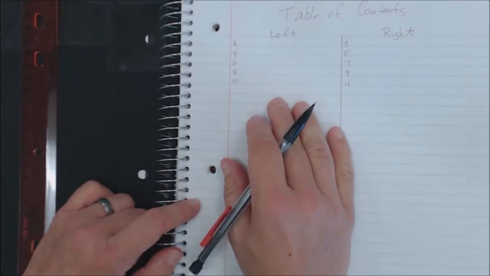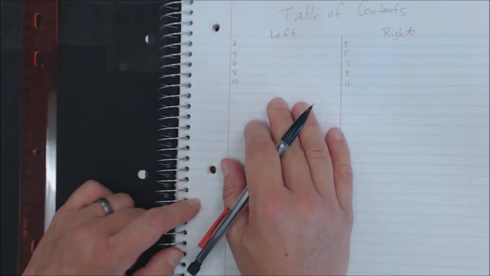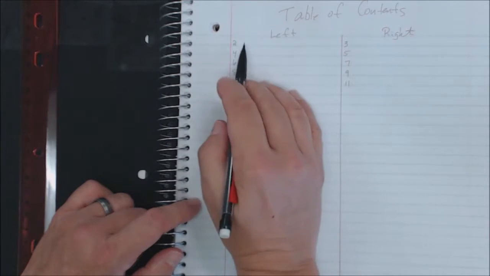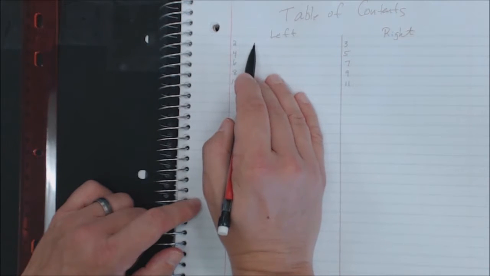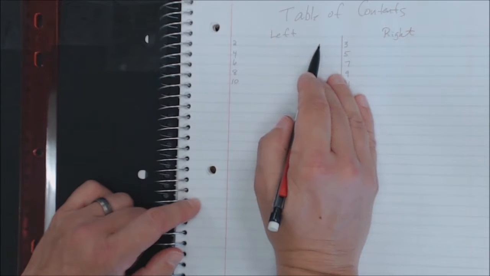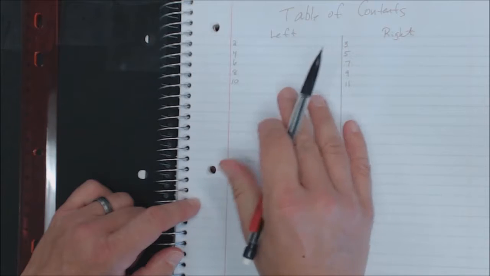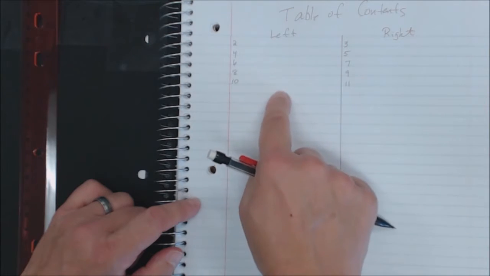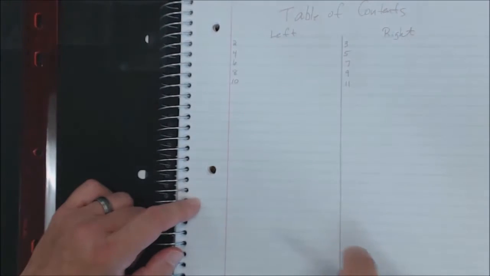Now the idea here is that each time we add something new to the table of contents, you are going to tell me what it is that we've added and the date that we've added it. That way, in case we need to go back and look for something, you can quickly find it in your table of contents and then quickly turn to it.